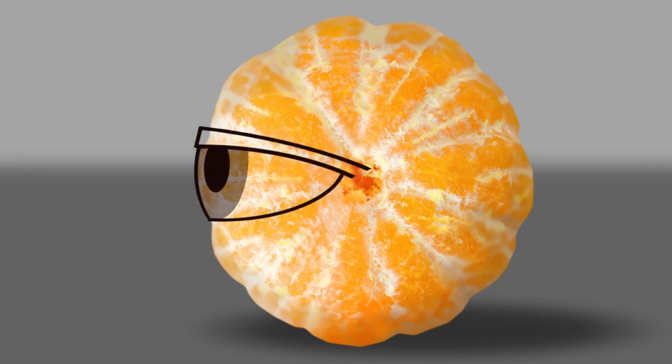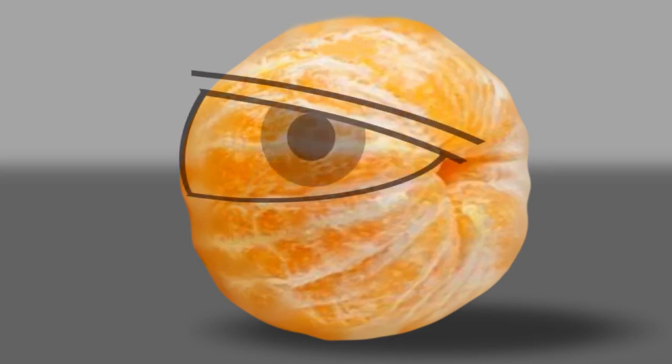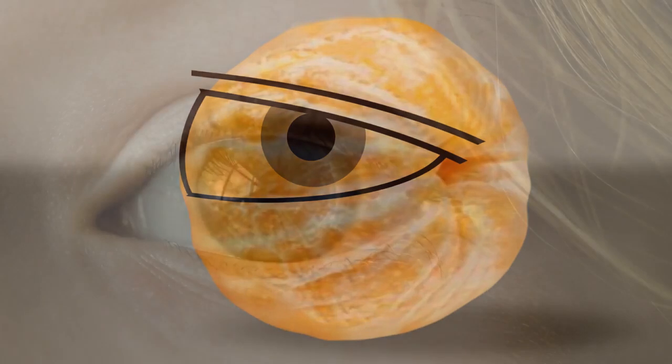It is very important for understanding eye form as a whole. Moreover, the orange lobule shape gives us, in addition to the front view and side view, the three-quarters view and all the rest of the possible positions.